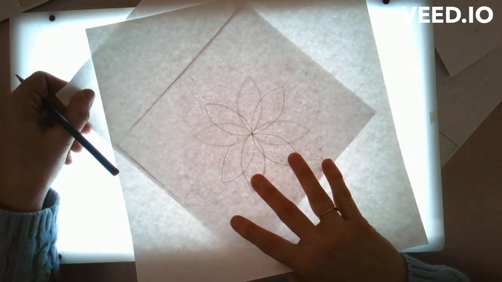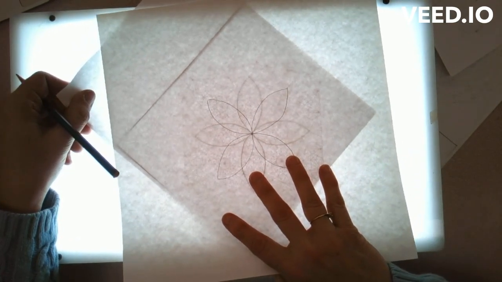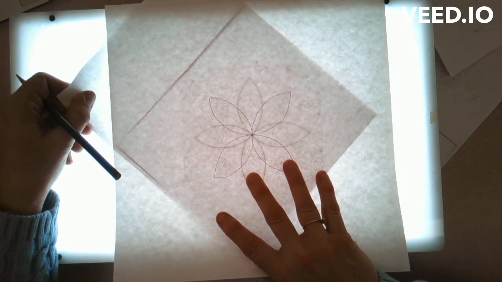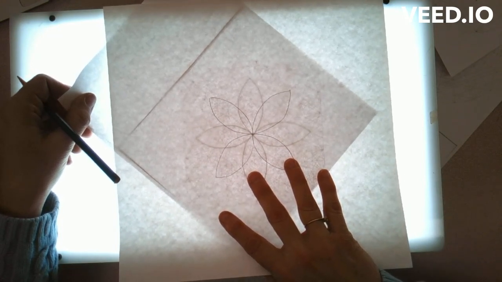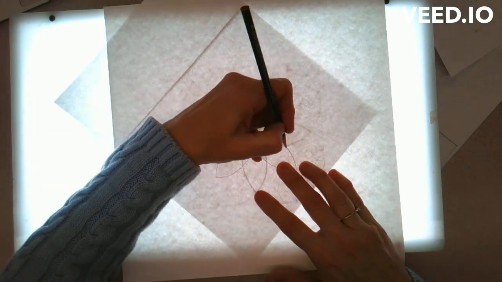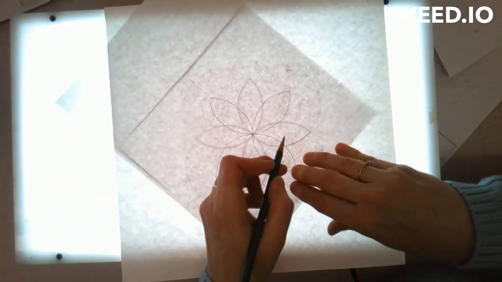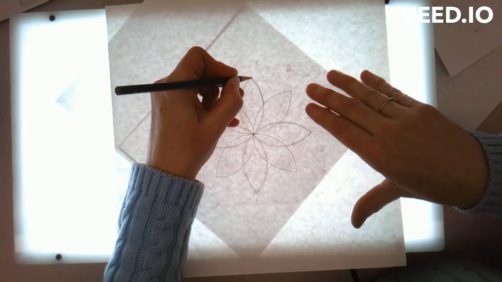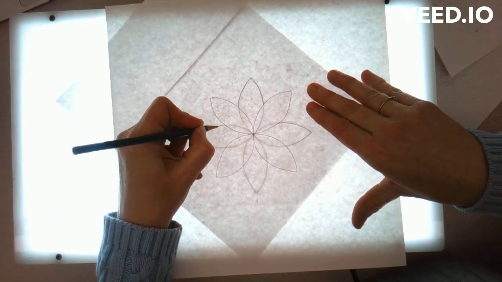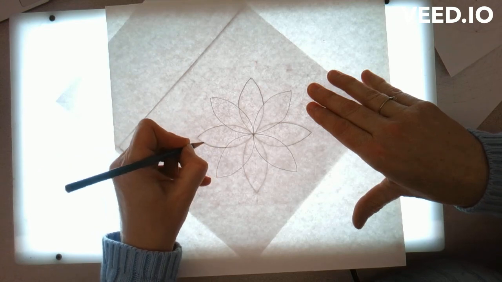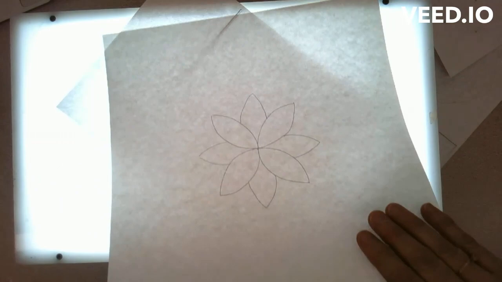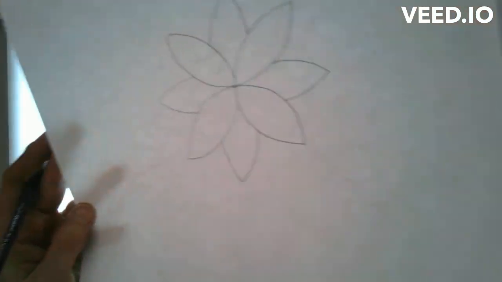And at this point, you just kind of have to use your eye and see whether it's even. Just shift it until it looks pretty good. And then I'm just going to trace. This time I'm deciding not to trace inside of the other flower, just tracing these outer areas. That's what I have so far.